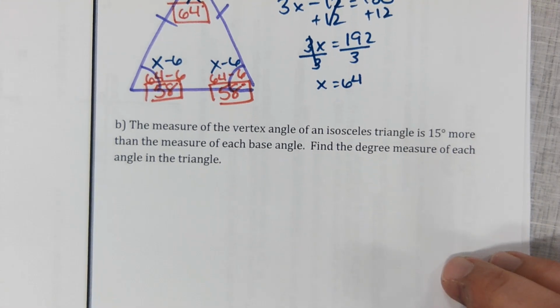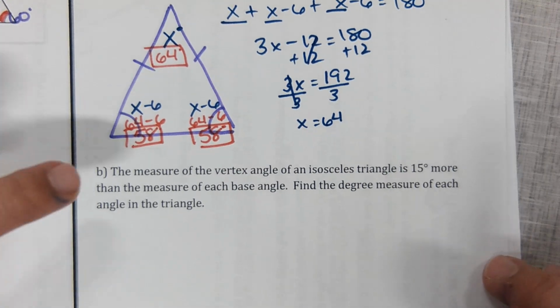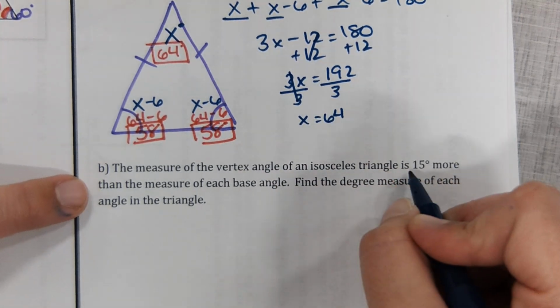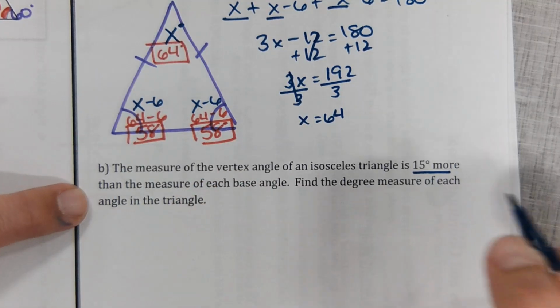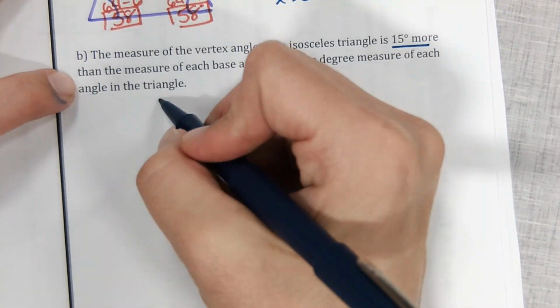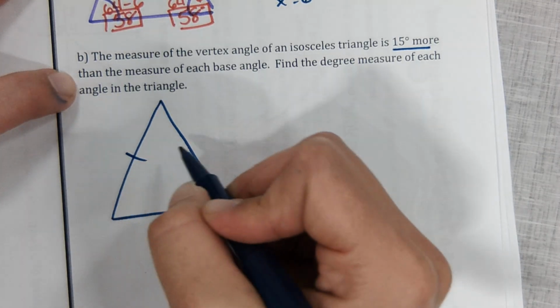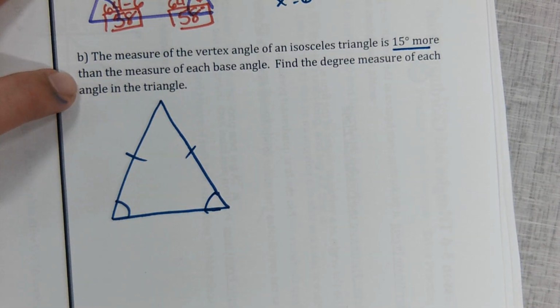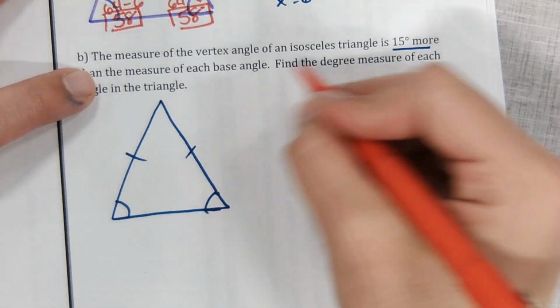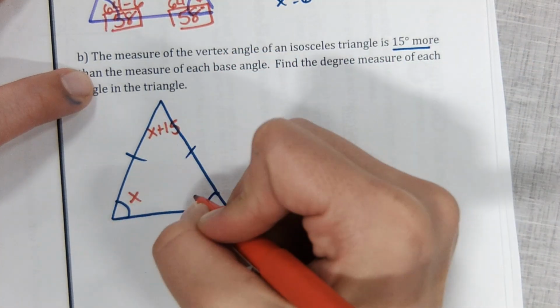Okay, and then for this one, it's similar. It says the measure of the vertex angle of an isosceles triangle is 15 more than the measure of each base angle. Okay, so I'm going to draw my isosceles triangle here. These are the same. We got our base angles. The measure of the vertex is 15 more. So x plus 15, and then this is x and x.